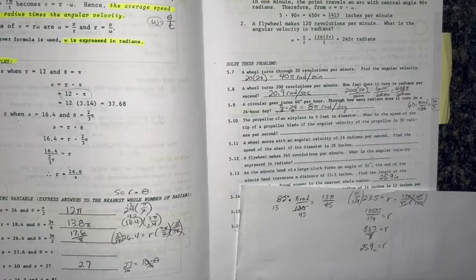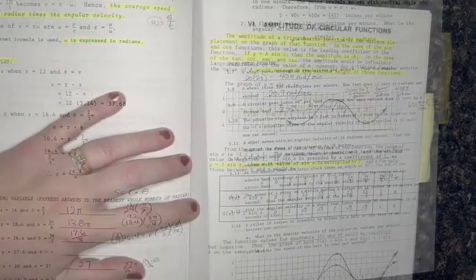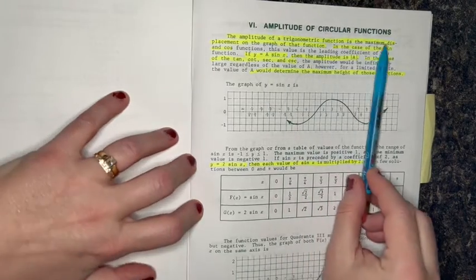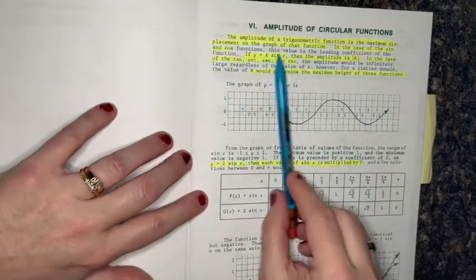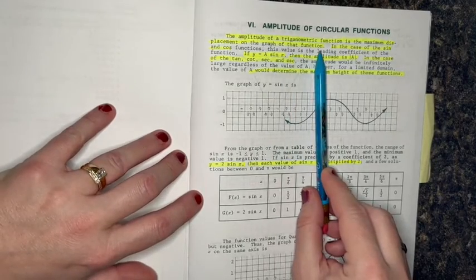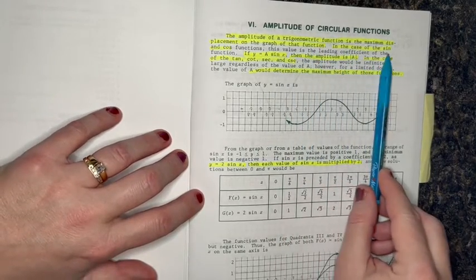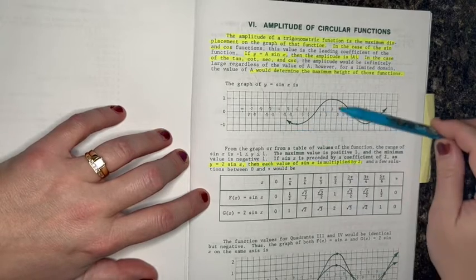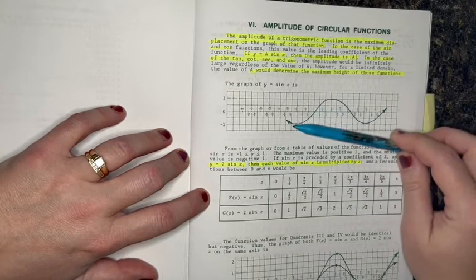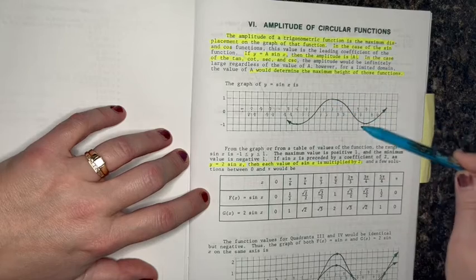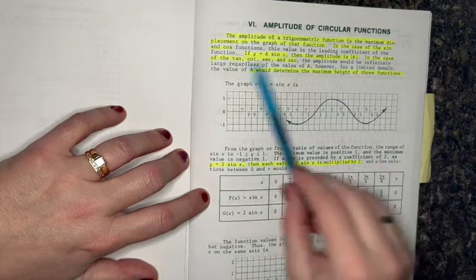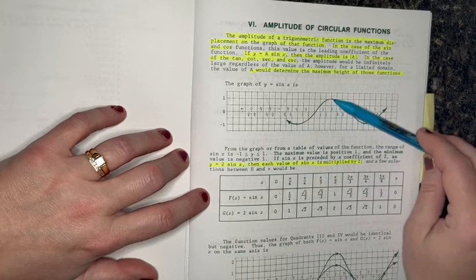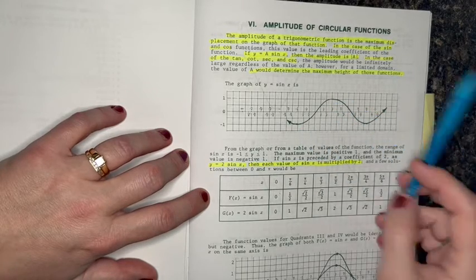That is section 5. Good job. Lesson 6 begins on page 21, and it's the amplitude of circular functions, okay? So the amplitude of a trigonometric function is the maximum displacement on the graph of that function, okay? So that's this, right? How far does it go from the top to the bottom? So in the case of this sine function, it's 1. Its top goes to 1, its bottom goes to -1.